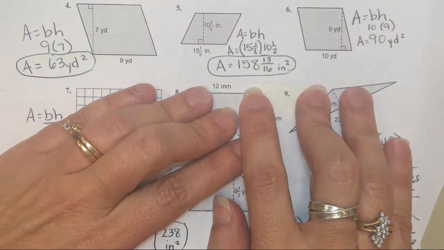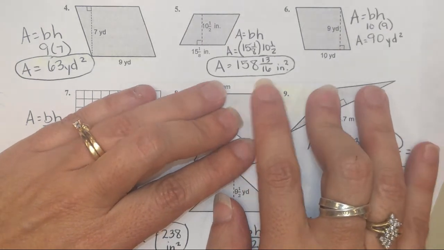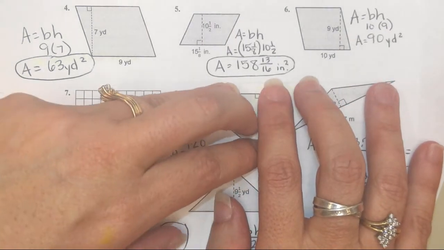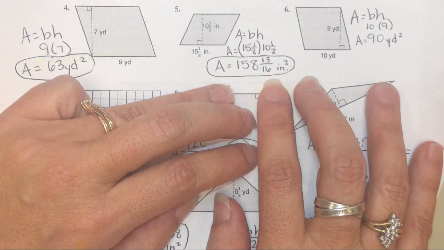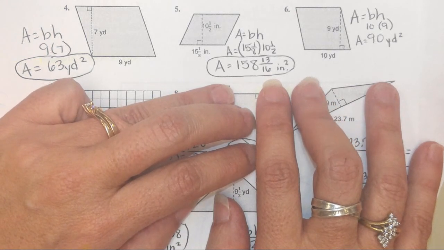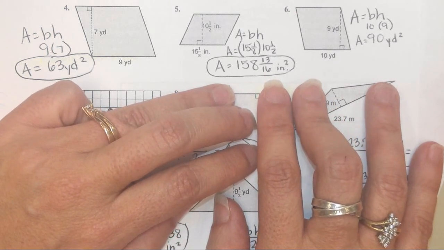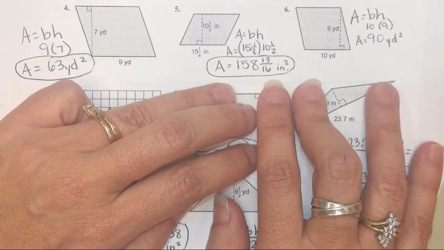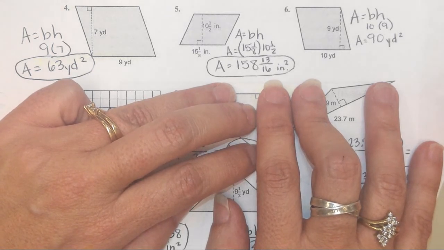If it's not area, do you want to put squared? No. Perimeter is just regular inches or feet or yards or whatever. Volume is to the third power, the power of 3, because you're thinking of how much fills up something. That's the way I think of it.